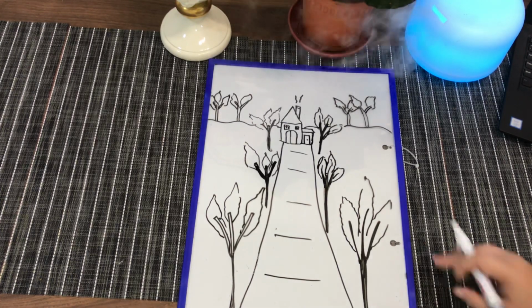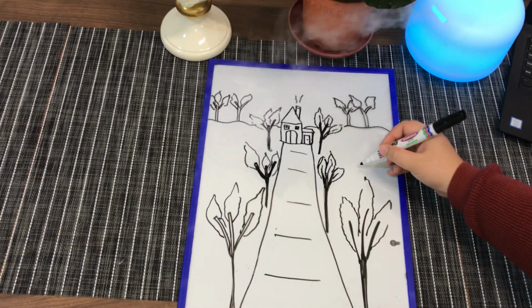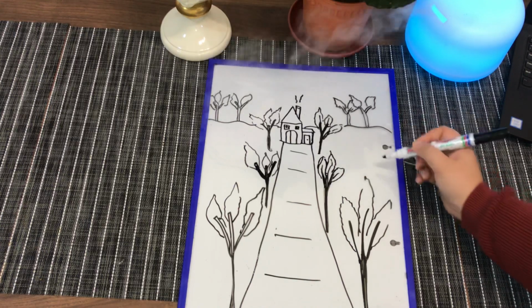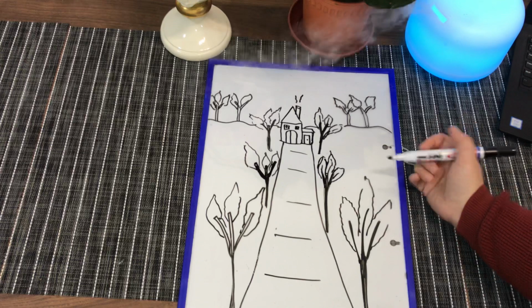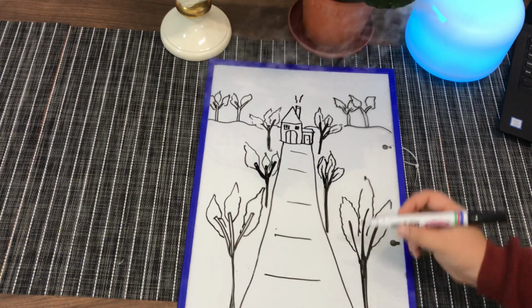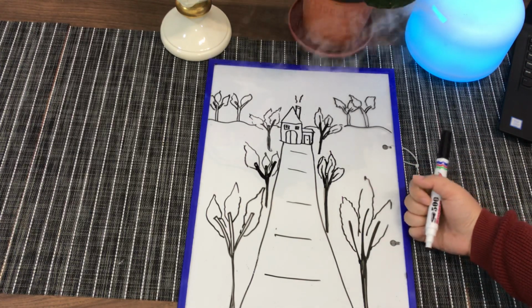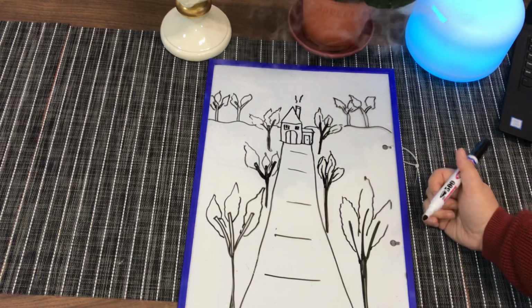What else can you put here? You can put some more trees here if you want to. You can put bushes. You can put animals. Some of you can draw animals very well, so you can put animals over here.